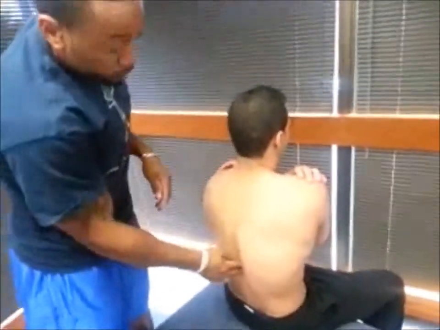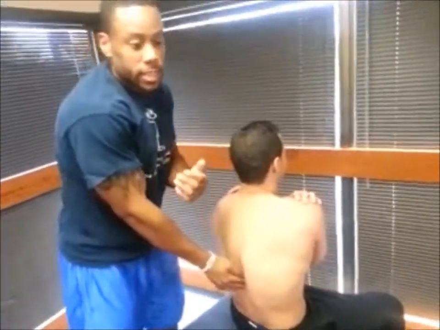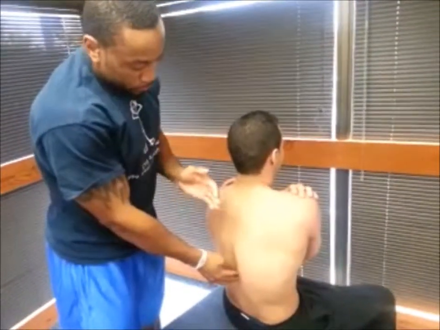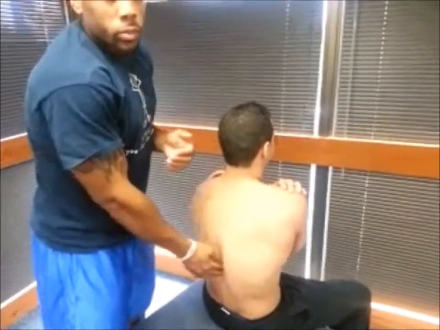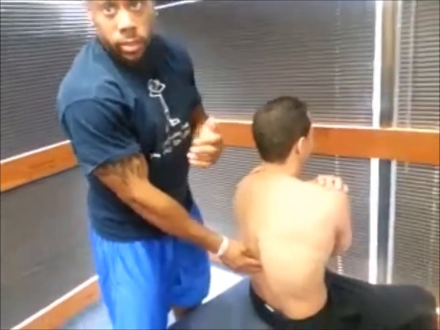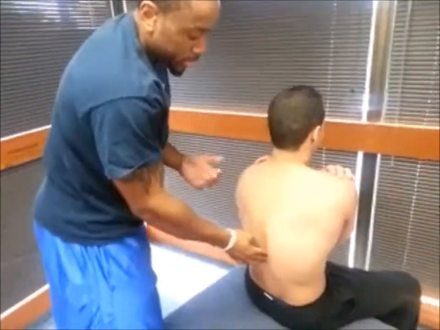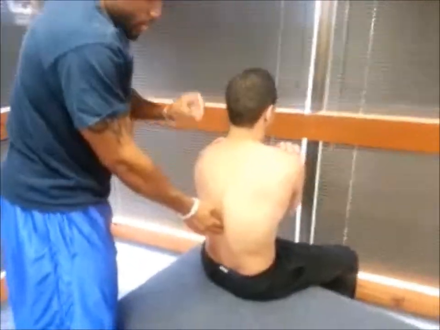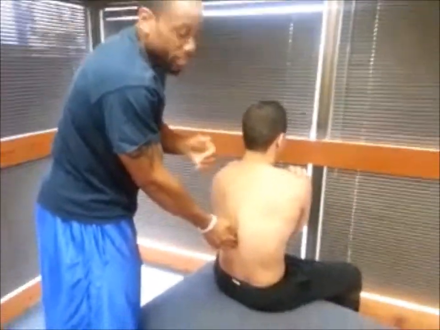Okay. The T10 spinal segment appears to have a restriction posteriorly and also restricted to the right when going into a right rotation. As far as bending goes, it appears to collapse and move freely, so in this case it would just be a PR.